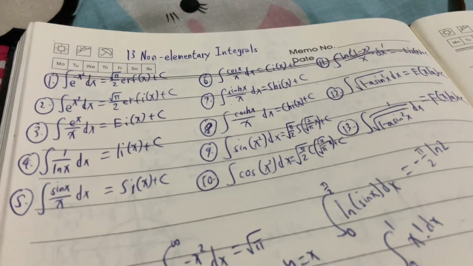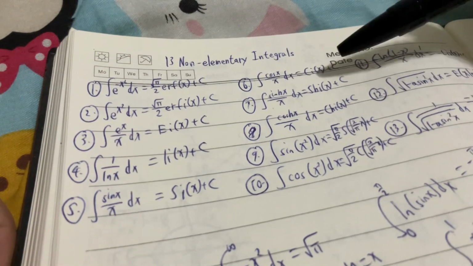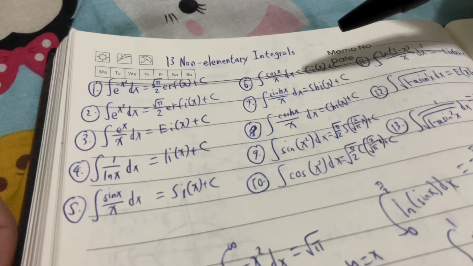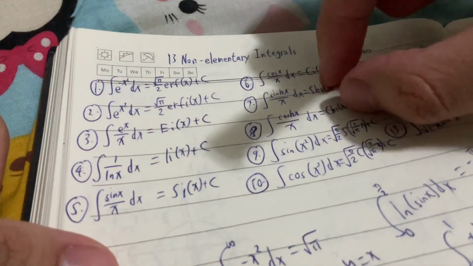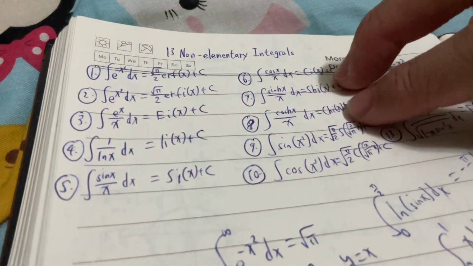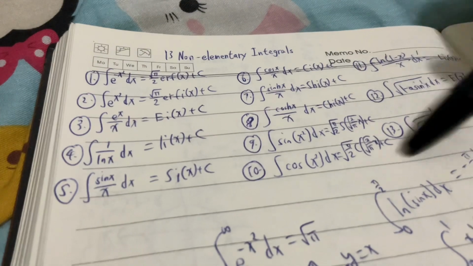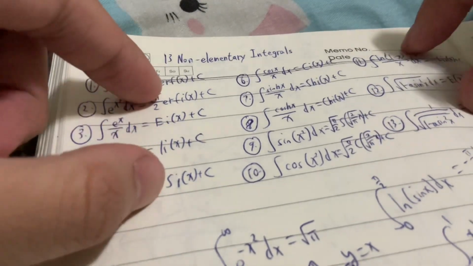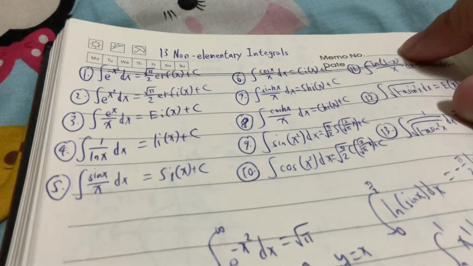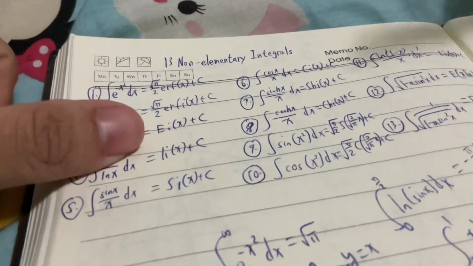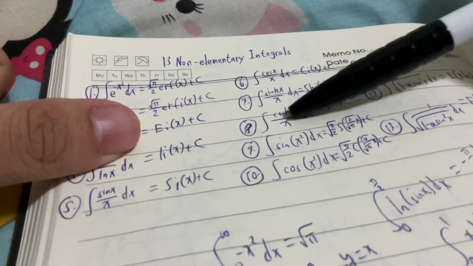Let's see. So here are all the 13 integrals. If you want to be a mathematician, you can memorize these integrals. I can find these two integrals on YouTube, but these integrals I actually can find. You can check some videos. Check the videos of these non-elementary integrals on YouTube. And this, you can type it on Wolfram Alpha.